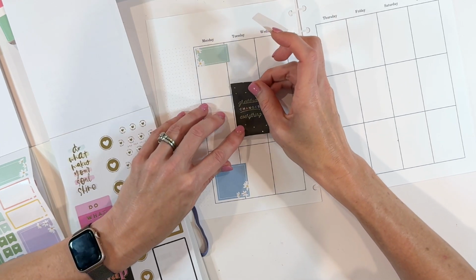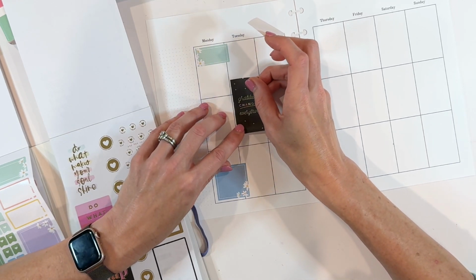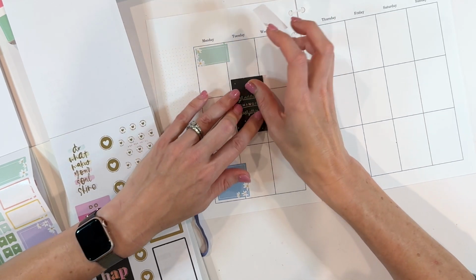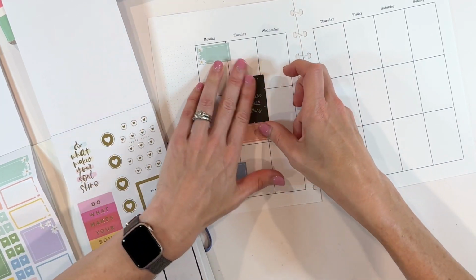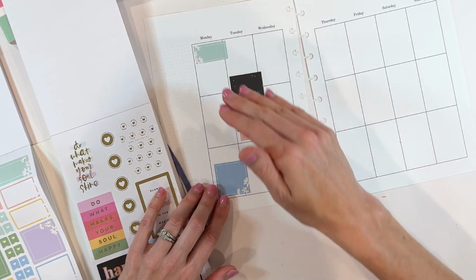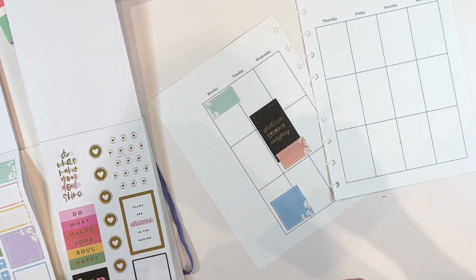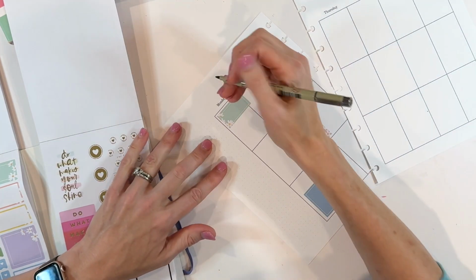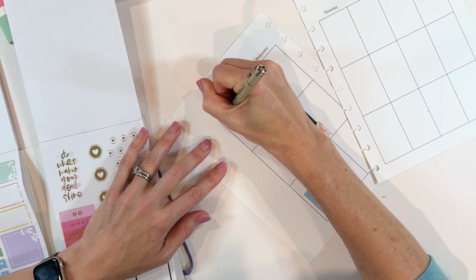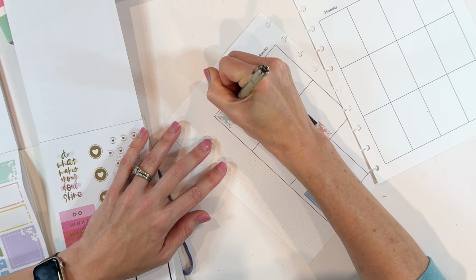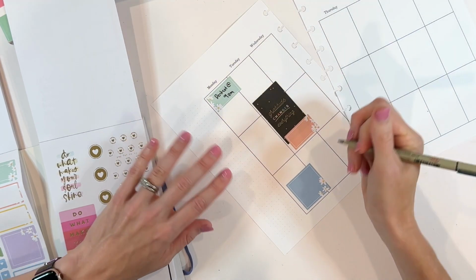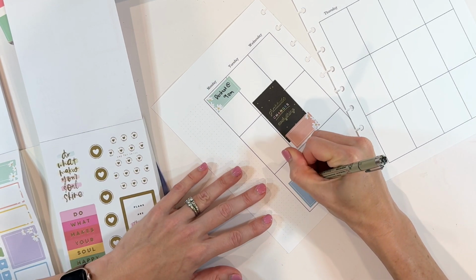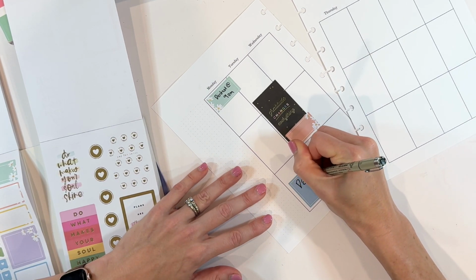So I might add a little decorative sticker here. I'll probably move it up a little bit, and maybe I have gymnastics or taking a kid somewhere, something like that in the afternoon. So you just layer it in. You can fill this in. Dentist at 9 a.m. Maybe here you have date night.